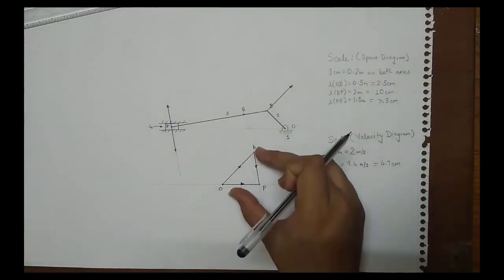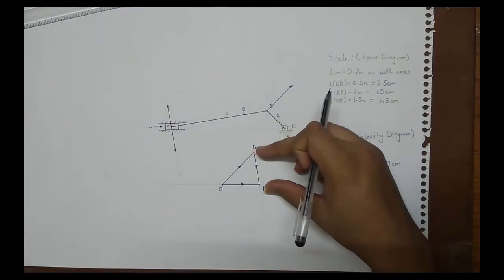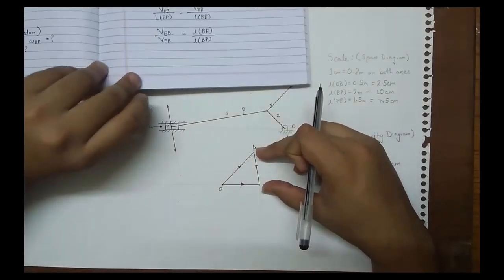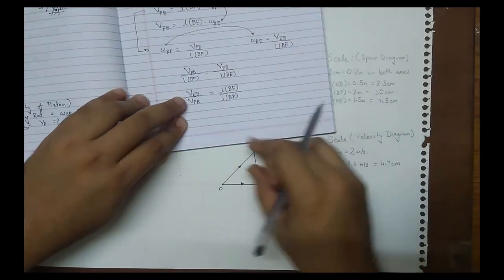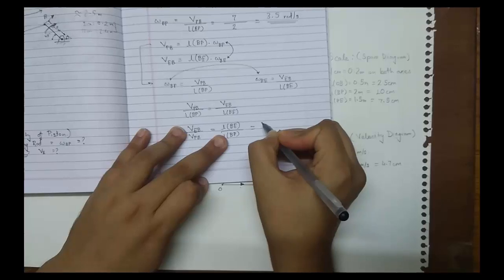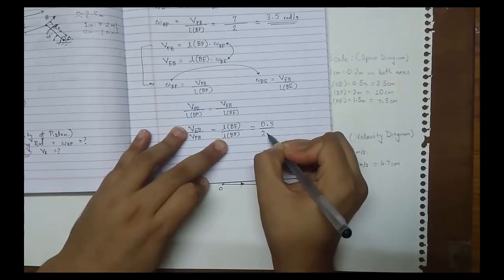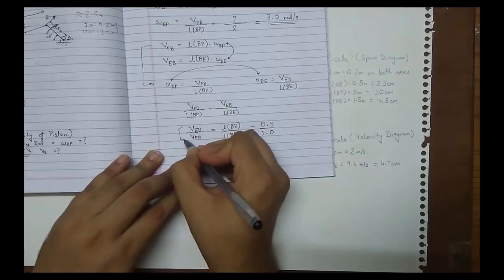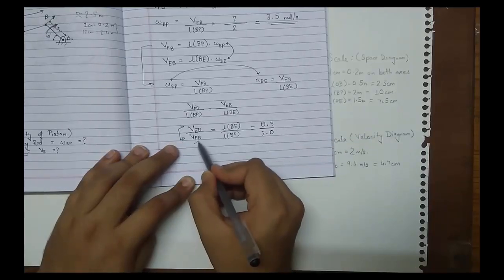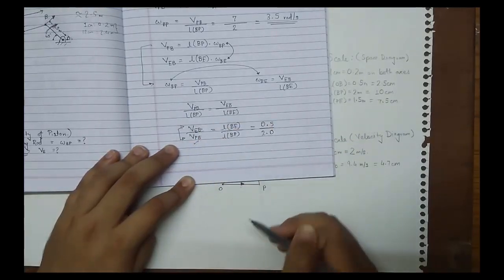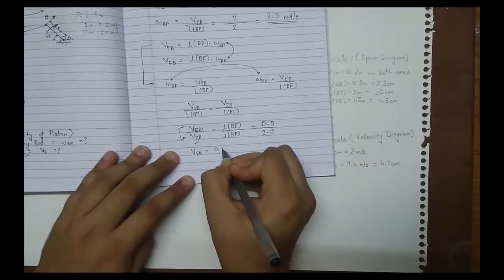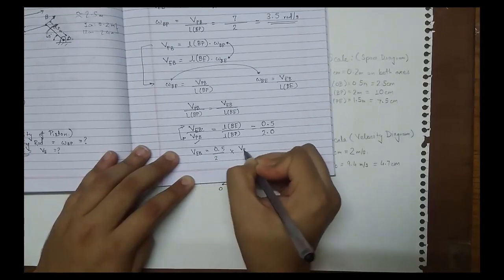Means if this total length is BP, then this will be BE, and the ratio of velocities will be same as the ratio of the lengths. What is the ratio of lengths? Length BE is 0.5 and length BP is 2 meter. So the ratio of velocity of EB to velocity of PB will also be in the same ratio. So if we know the velocity of PB, we can find out the velocity of EB. Velocity of EB will be 0.5 upon 2 into velocity of PB.